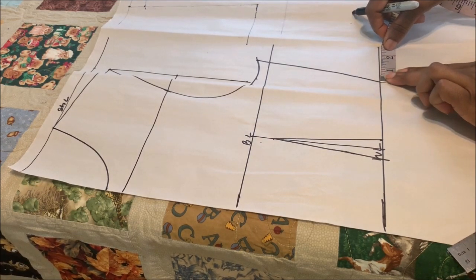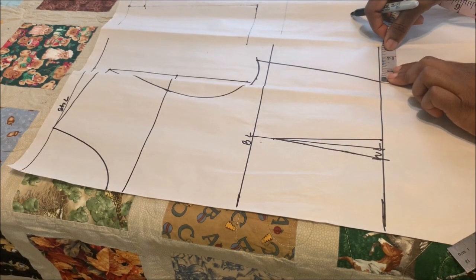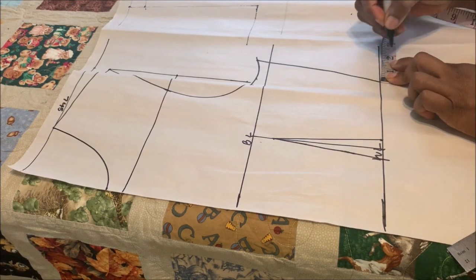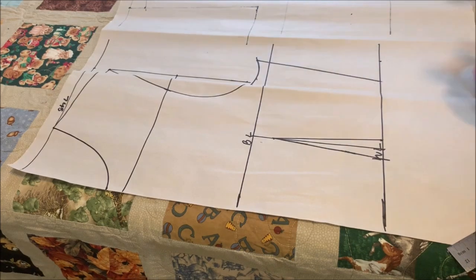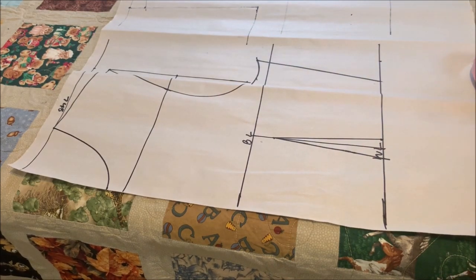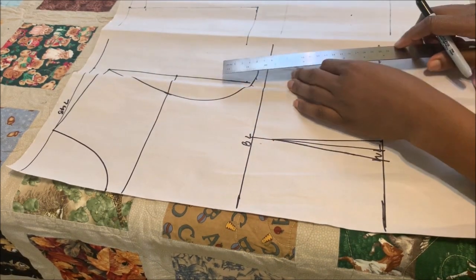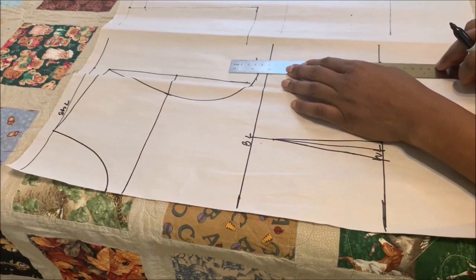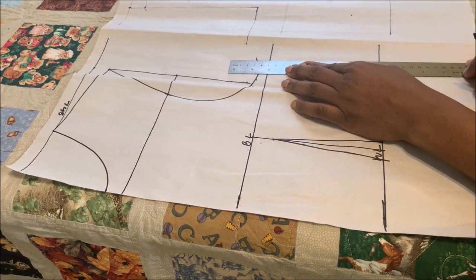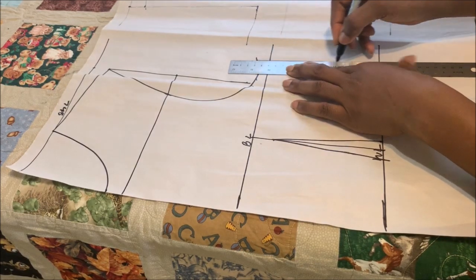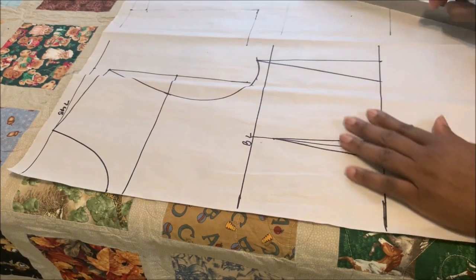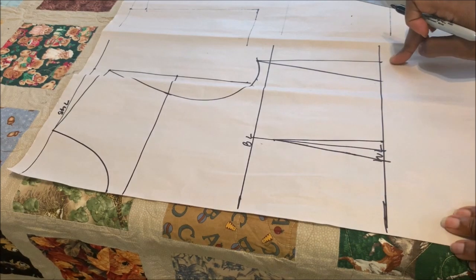Start from this line, you add back the 1.5. Then we will connect it back, and then it's connected like that.